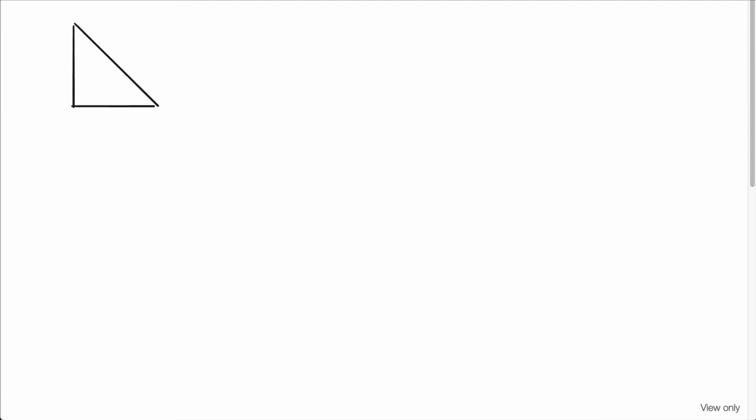And let's just say we had the one side is height 2 and the other side is length 3, like so. Then what is the area of this triangle? Well, right now all we know is that the area of a rectangle is length times width.